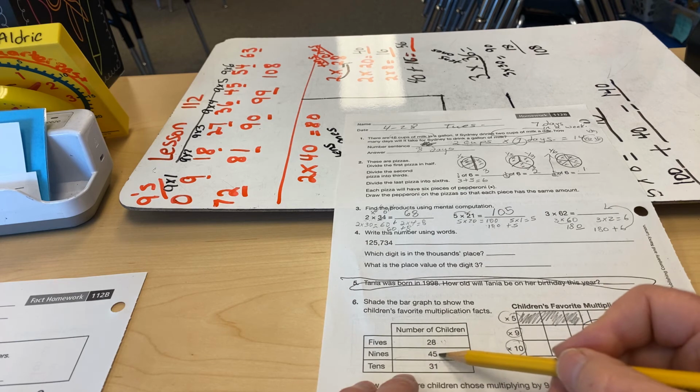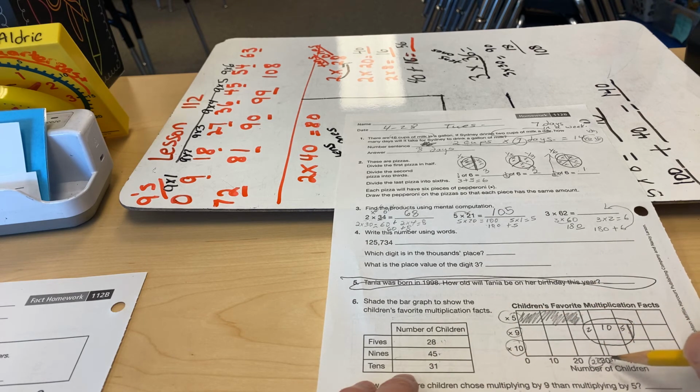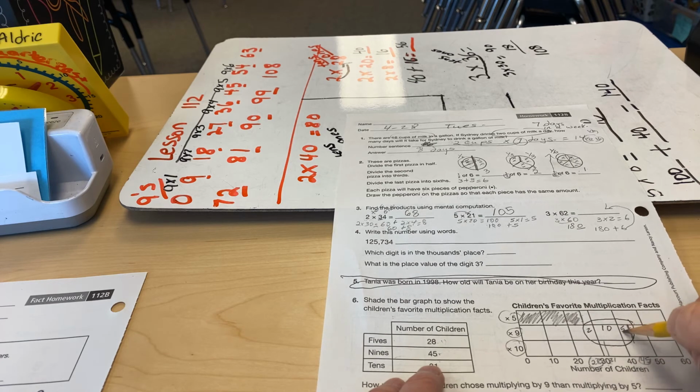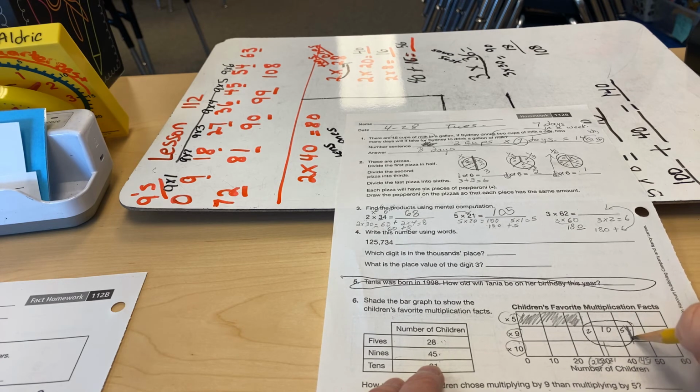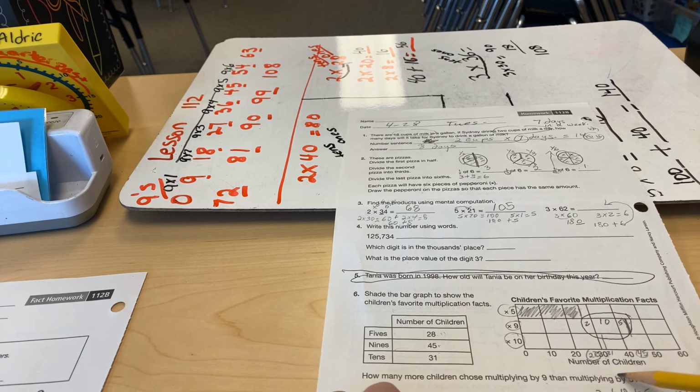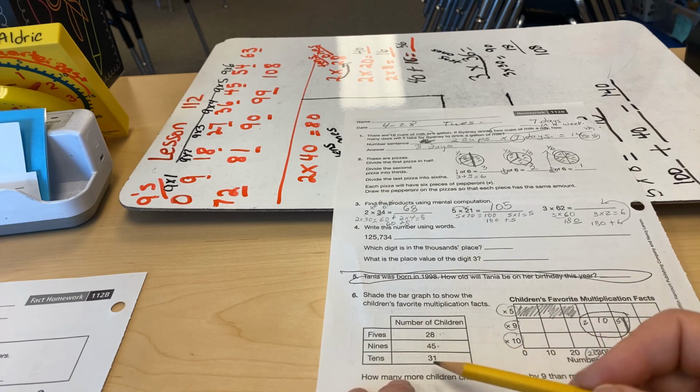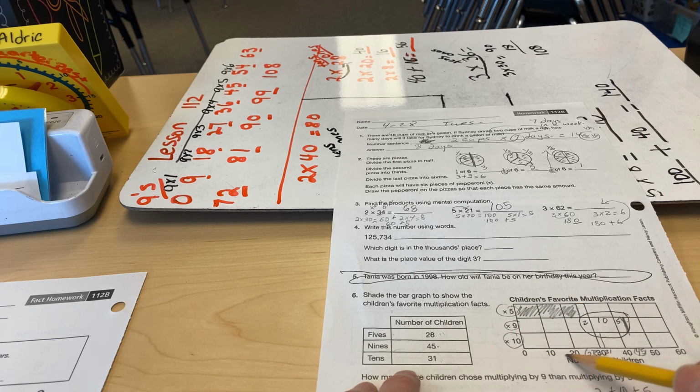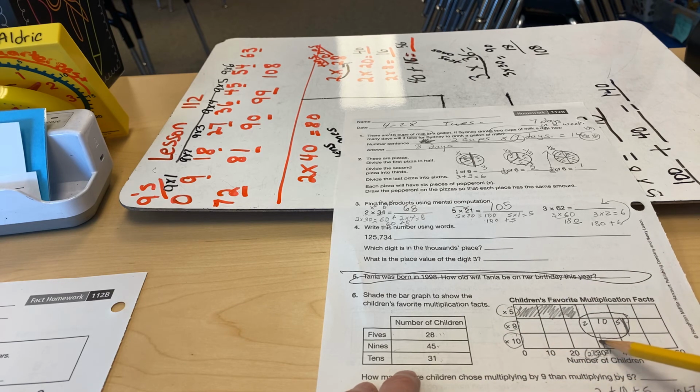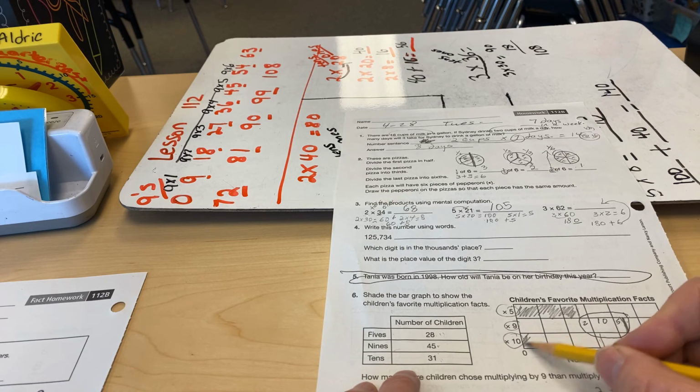On the 9s, it says to go to 45. Well, I have a 30 and a 40, so you have to go after. There's a 50, so 45 is in the middle. So you're going to go right there. I'm not coloring it yet because there's something I have to do with the 9s in a minute. On the 10s, it says 31, so let's see, where's 30, and then 31 is right after. So I'll go ahead and shade that one.